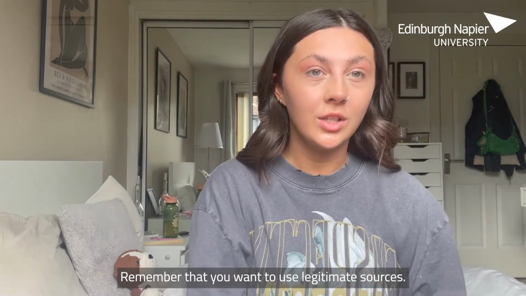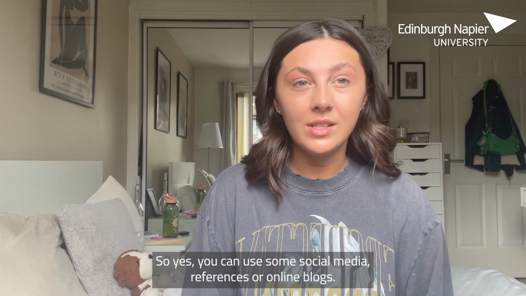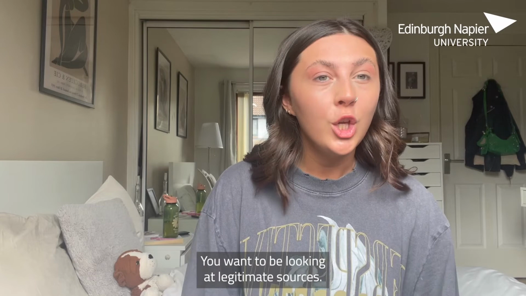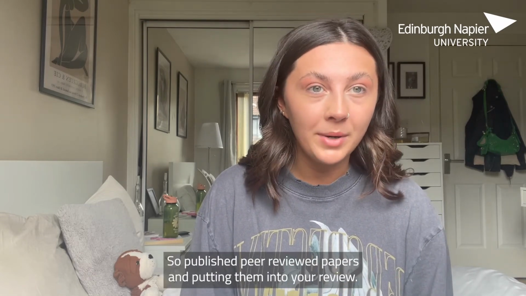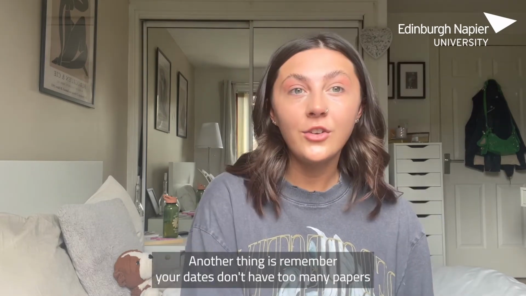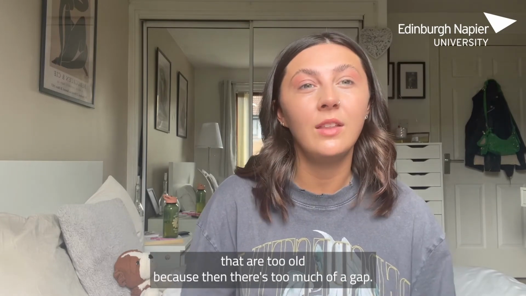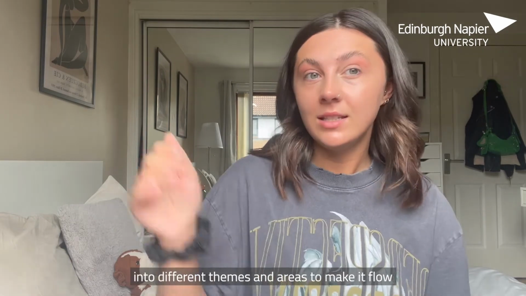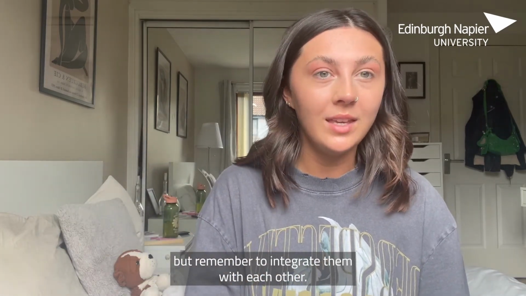Remember that you want to use legitimate sources. So yes, you can use some social media references or online blogs, however, do not rely on them too heavily. You want to be looking at legitimate sources, so published peer-reviewed papers, and putting them into your review. Another thing is, remember your dates. Don't have too many papers that are too old because then there's too much of a gap. You want to split up all your literature review into different themes and areas to make it flow, but remember to integrate them with each other.